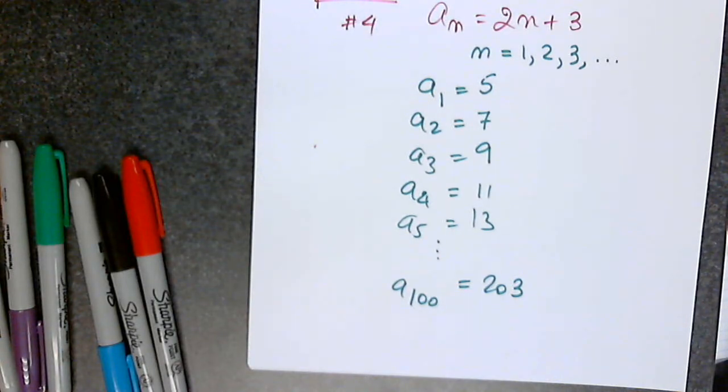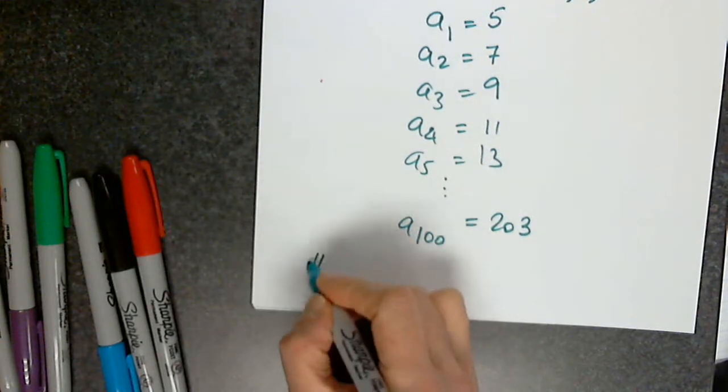Do we need another example of how to determine terms, given the general term? Are we okay with this? Look at problems 3 to 12 and say, yes, I need to see another, or we move on. Which one do you want to work on? 9. Okay, let's work on 9.